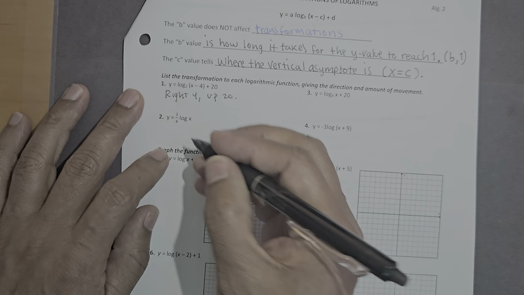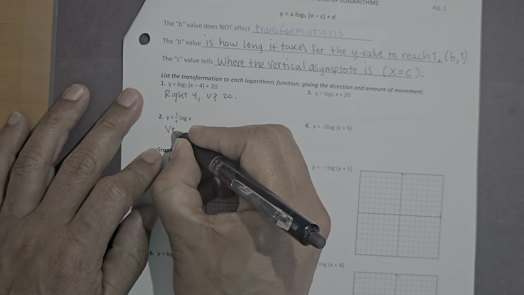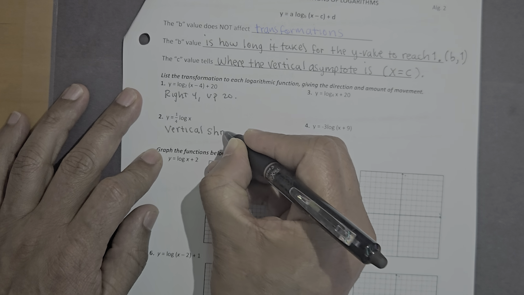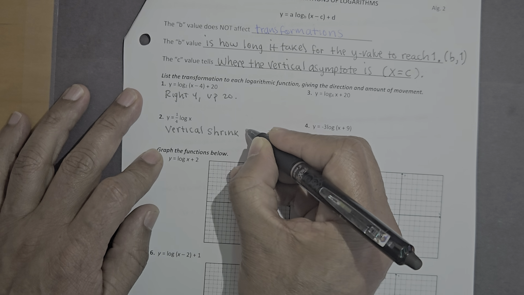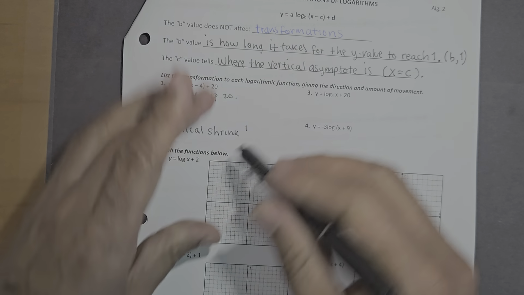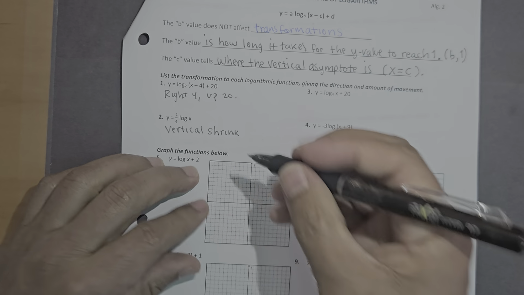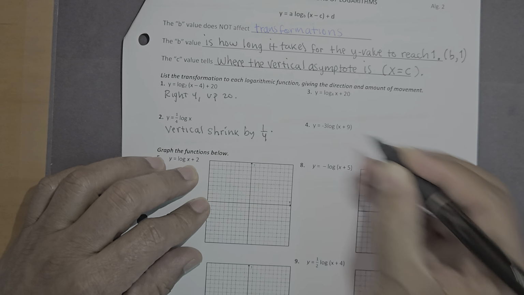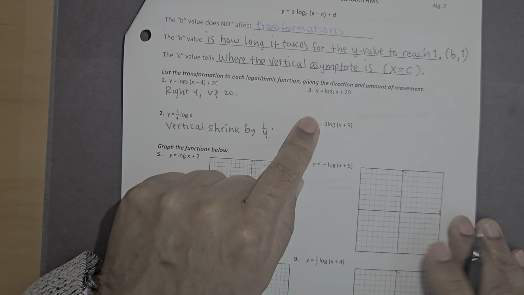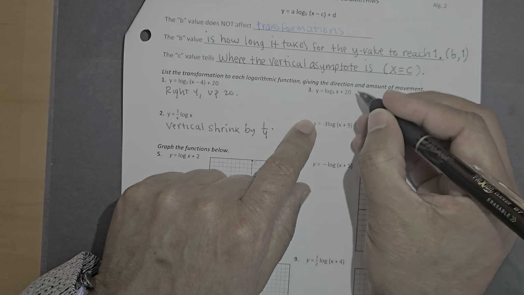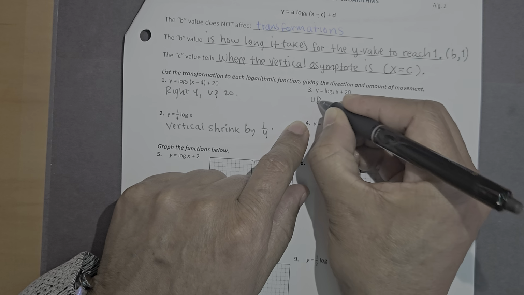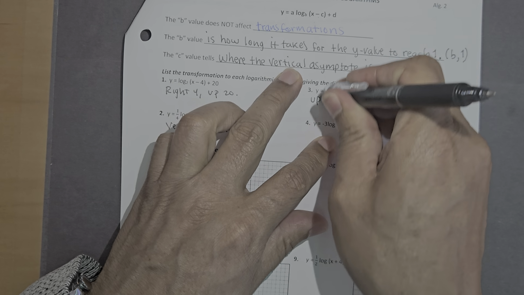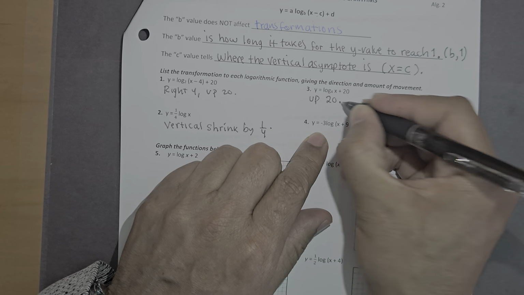So what this is going to do is create a vertical shrink by 1/4, which means we multiply all the y values by 1/4 when we graph. And that's the only transformation for number 2. For number 3, this only has a plus 20, so that means up 20 units. And that's the only transformation for number 3.